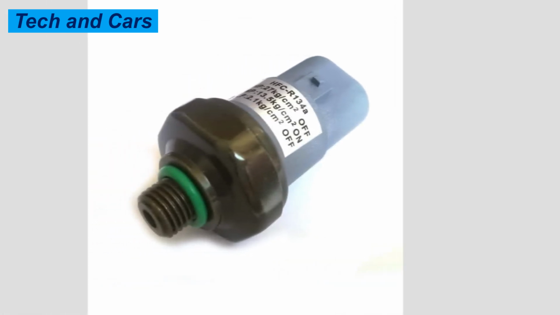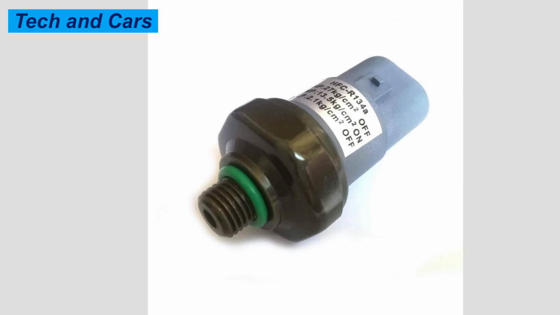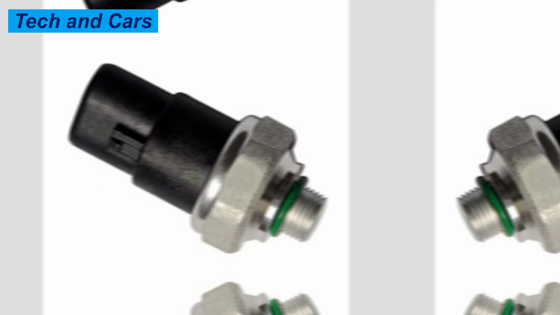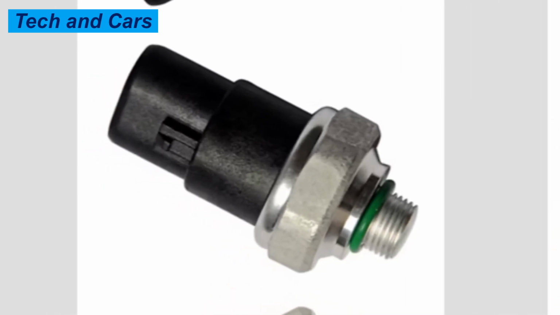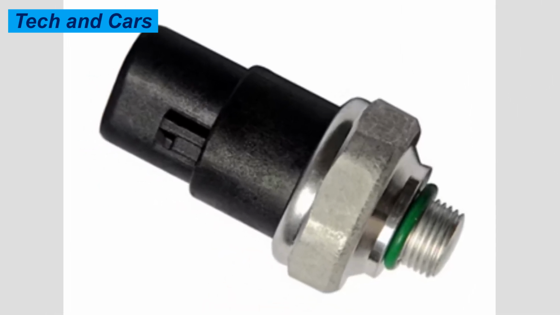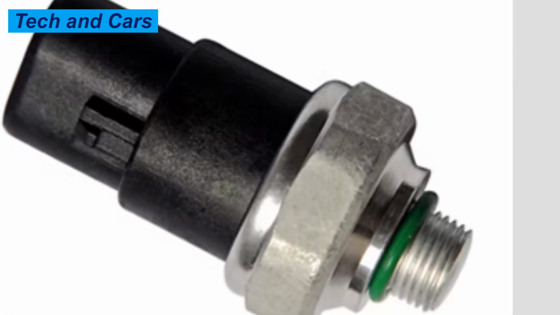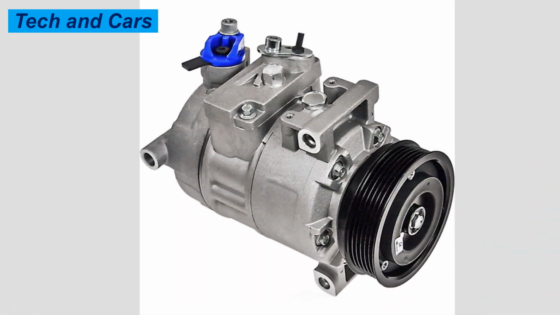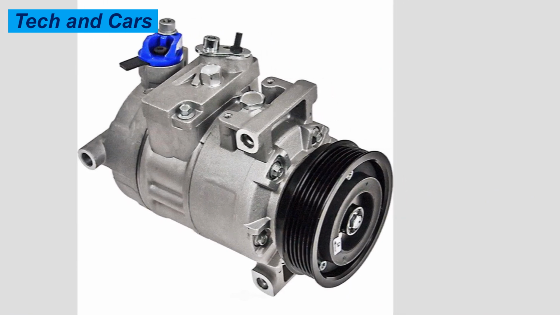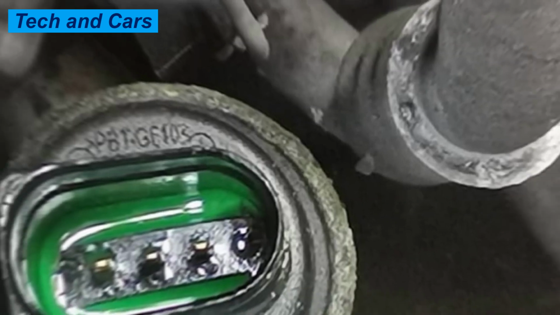Second problem, AC compressor cycles erratically. This is when there is short cycling. The compressor clutch turns on and off rapidly every few seconds instead of in normal longer cycles. You might feel the air cooling inconsistently. A switch that is failing intermittently can cause the system to rapidly cut power on and off and then reset it again. That will cause the AC compressor to cycle erratically.